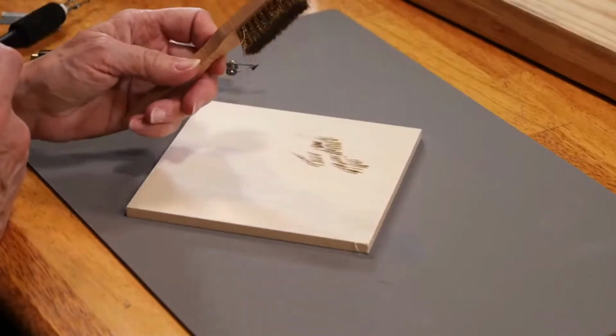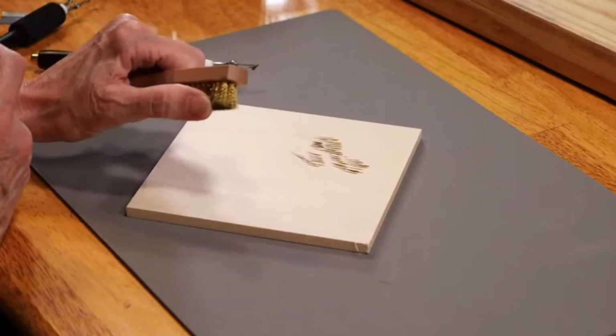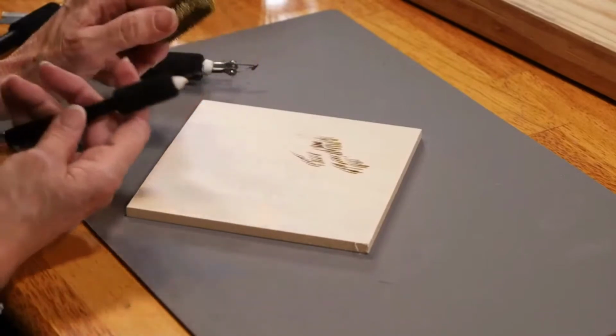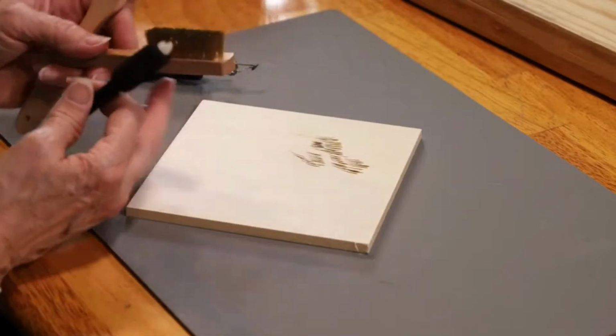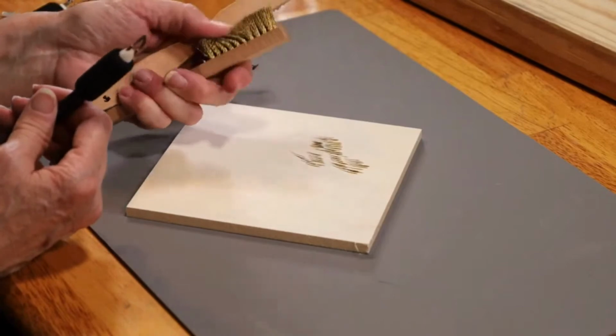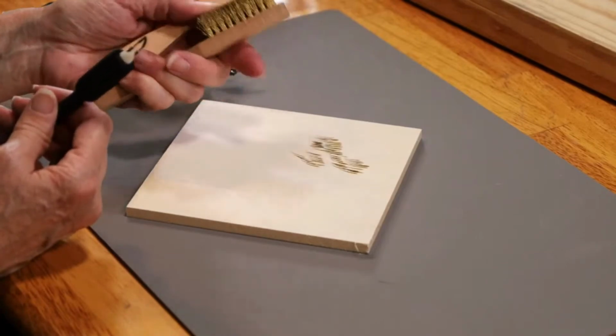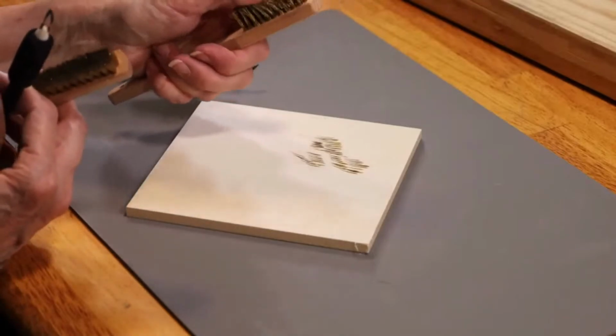Also, a word of warning, do not use the brass brushes they sell at hardware stores to remove rust, because those will actually scratch your tip. It'll scratch the metal. They're too hard. So at Klingspor, we sell this one that's got a lot of thick bristles, but it's soft, and it's made by Fordham. And we also sell this one by Razertip. It's also very soft.